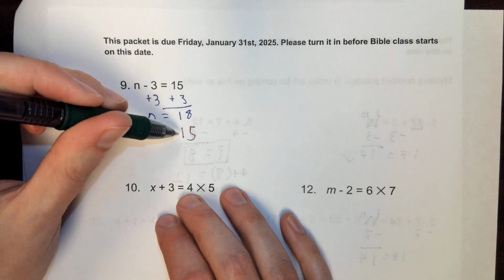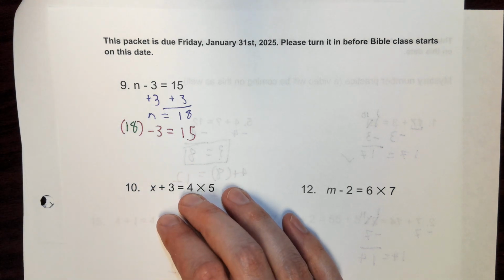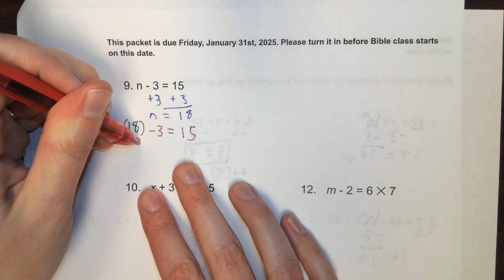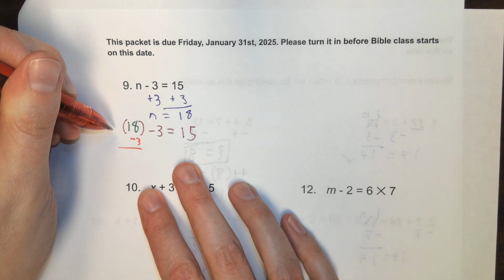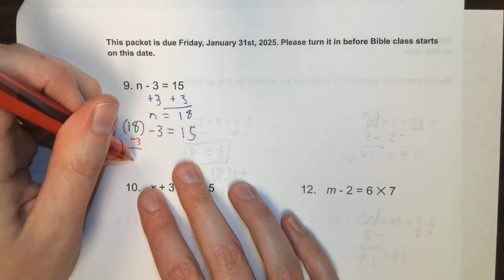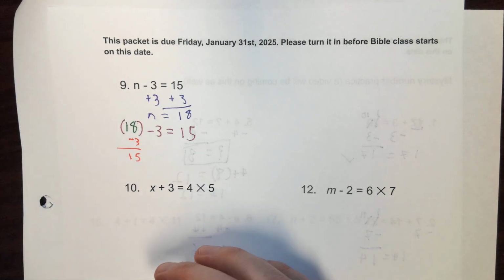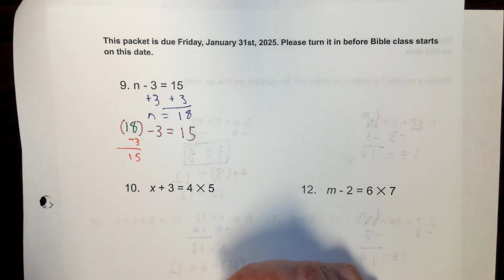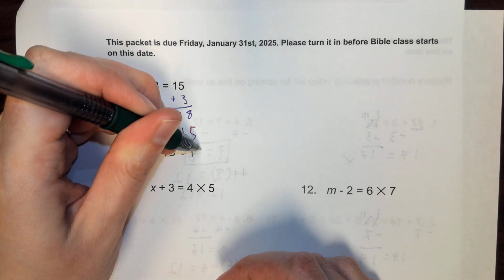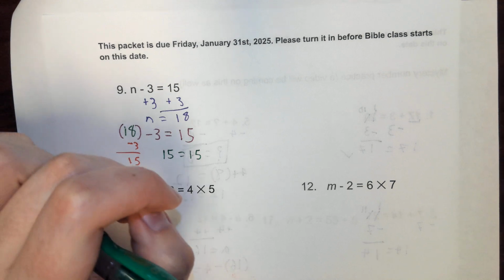Is 18 minus 3 15? You can also, remember, do that trick where you write it underneath a horizontal line. And 18 minus 3 is definitely 15. 8 minus 3 is 5. I'm going to go out on a limb here and say that 15 equals 15.